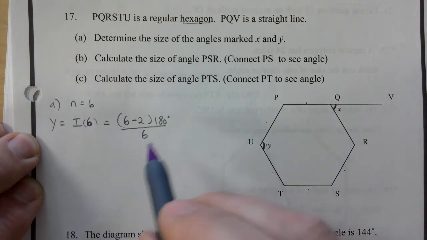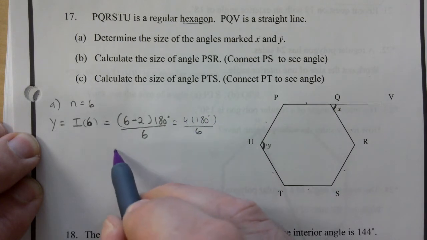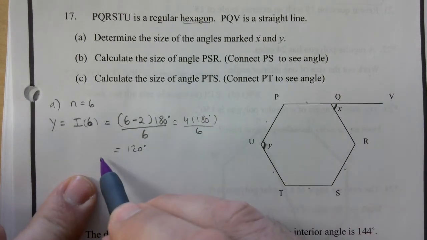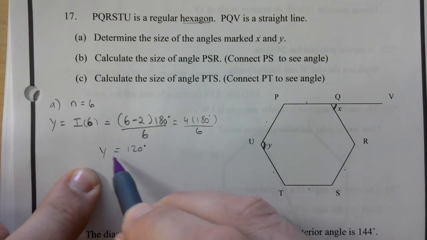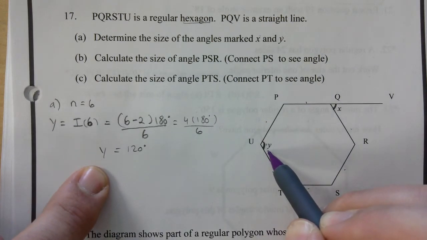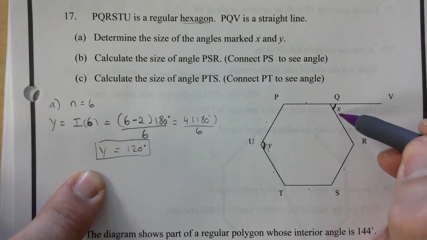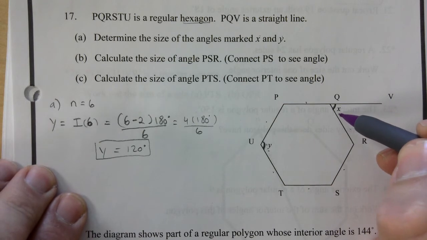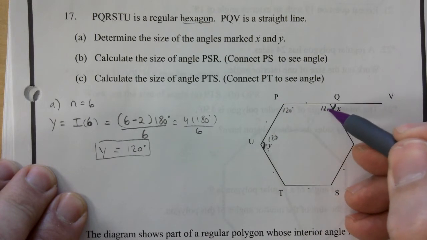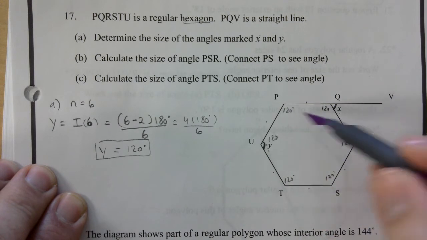Okay? Which is going to be 4 times 180 divided by 6, and that is equal to 120 degrees. So y is equal to, you can say interior angle, but you can also say that y is 120. They both mean the same thing. They're referring to the interior angle. So there's y and x. What is x really in this case? I can tell you that this is 120, this is 120, this is 120, right? That's what we just found. They're all 120 all around.